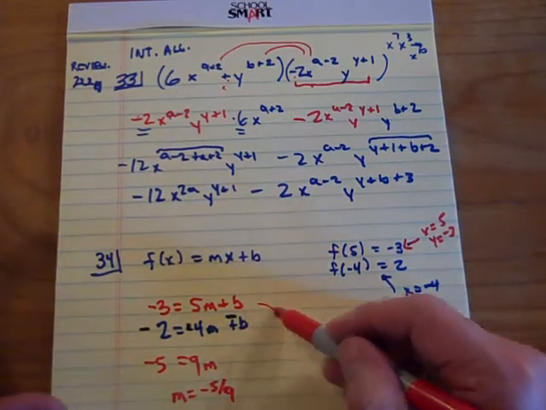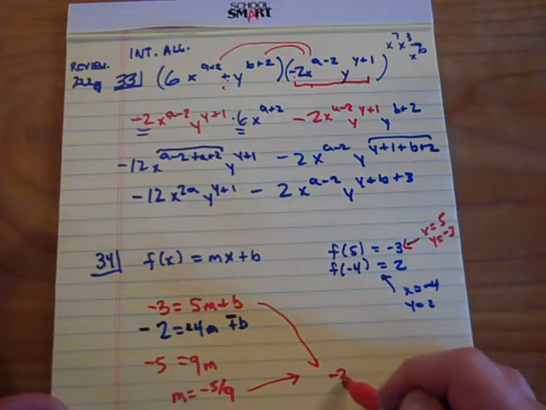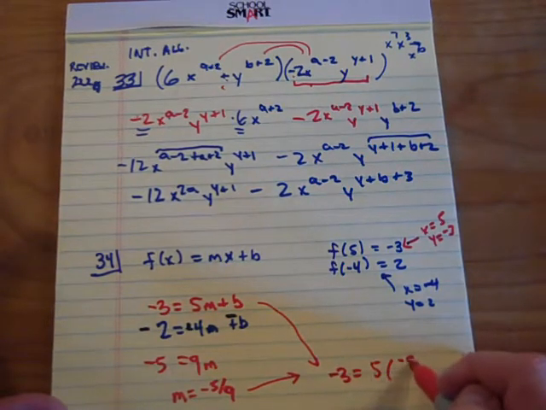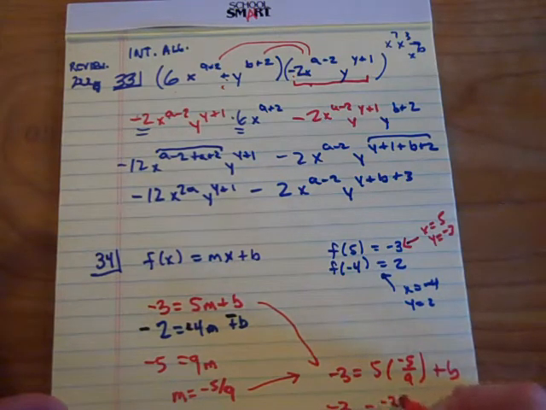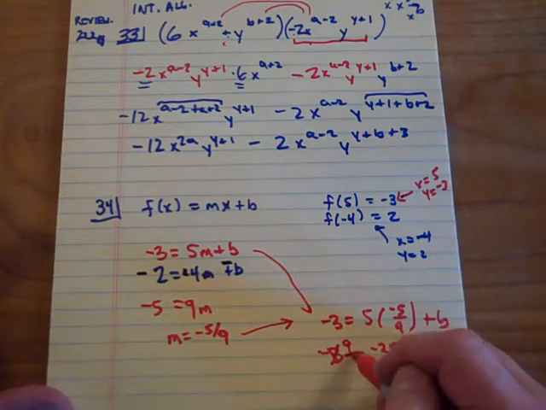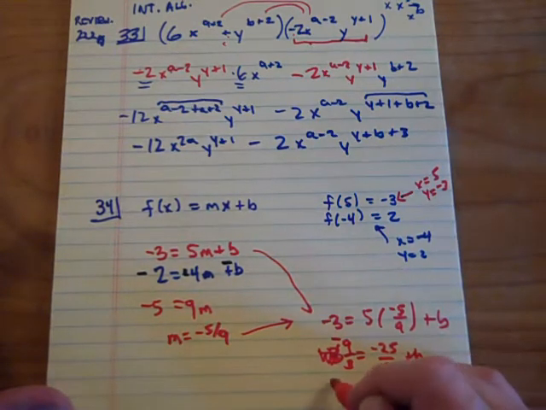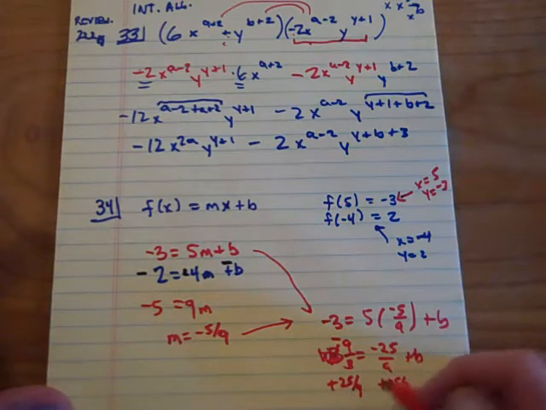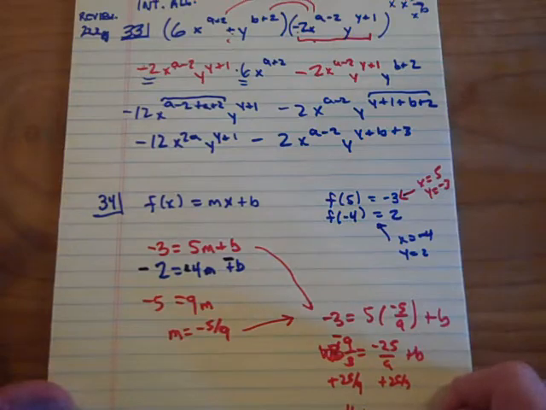So now I can just put that into one of the two. I'll do it with the top one. So I get negative 3 equals 5 times negative 5/9 plus b. This is where a calculator is kind of nice. I don't have one at the moment. So negative 3, I think of negative 9/3. So I'll add 25/9 to both sides. If it was 10, it'd be 15, so it's got to be positive 16/9 for b.